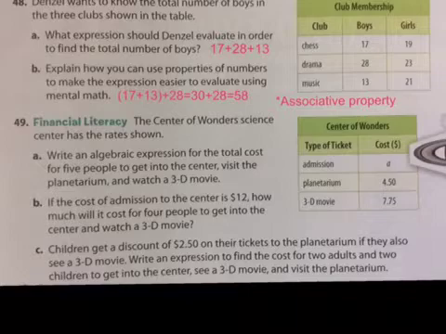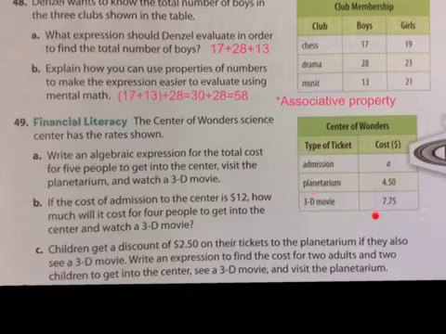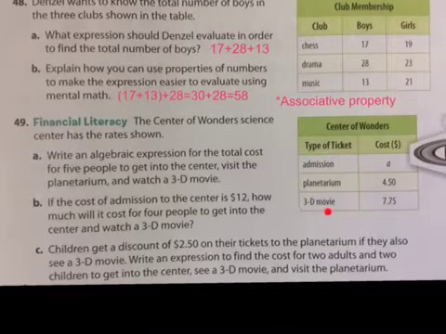Number 49. The Center of Wonders Science Center has the rates shown. So here we have a table with the rates for admissions, planetarium, and a 3D movie. This is kind of like a museum, right? A space science museum. Now, admission is the entrance, right? To go in. We don't know what the cost is, so we're just going to use the A from admission as our variable. The planetarium, the actual museum part, costs $4.50 to enter, and the 3D movie is $7.75. Okay, so now we're familiar with the prices.